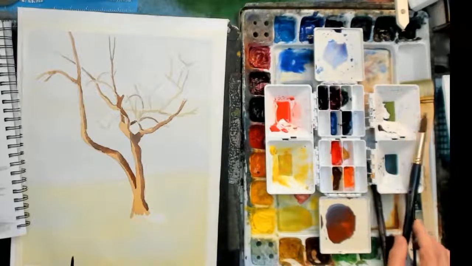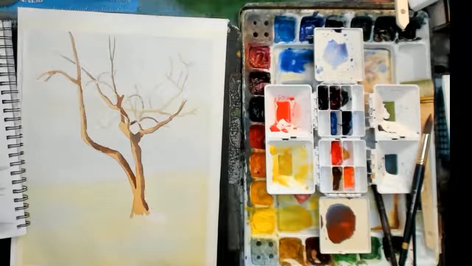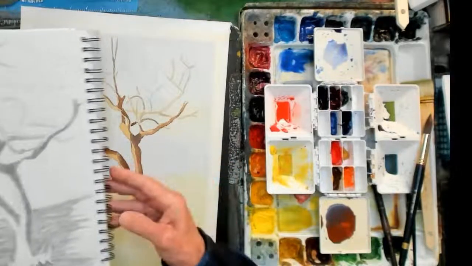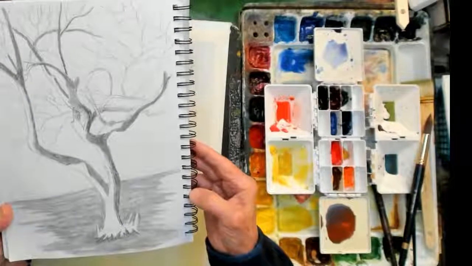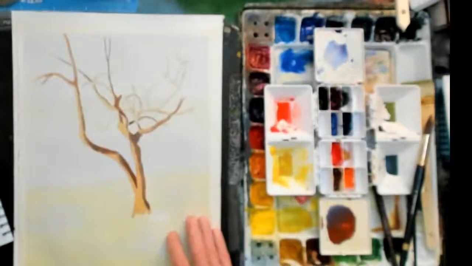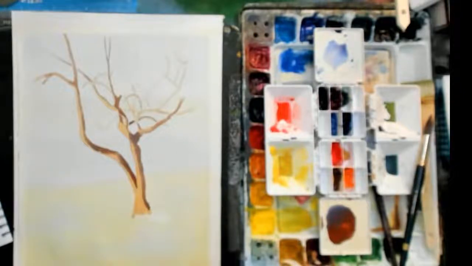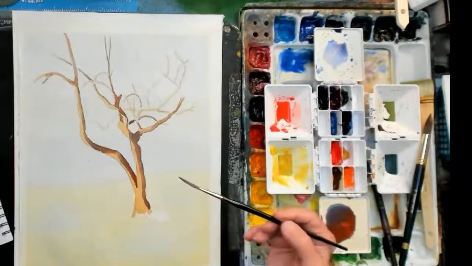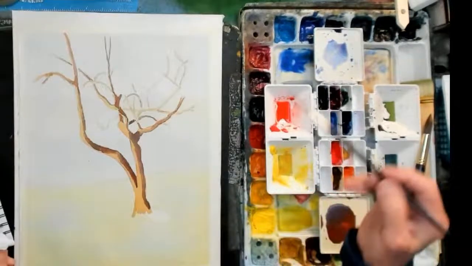And I got most of the shadow installed here on the painting. Now, when you get those smaller branches, this is where you need a rigger or a small brush. And I've used the rigger brush here.